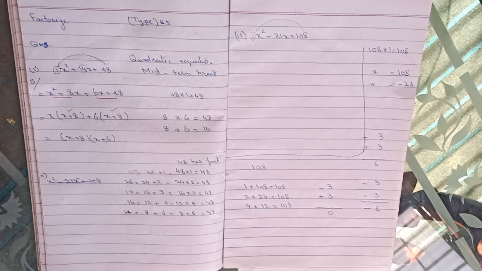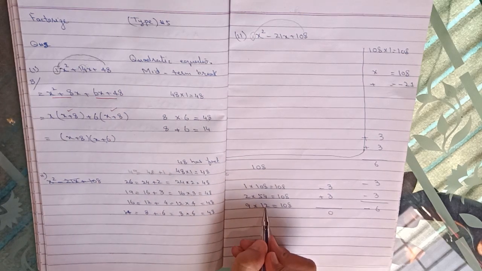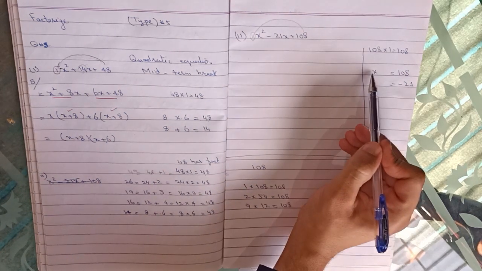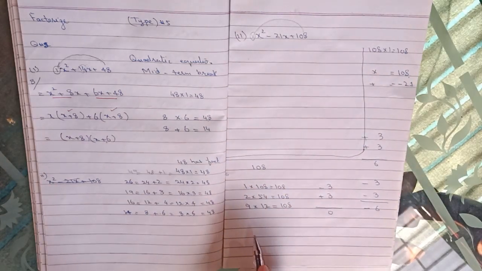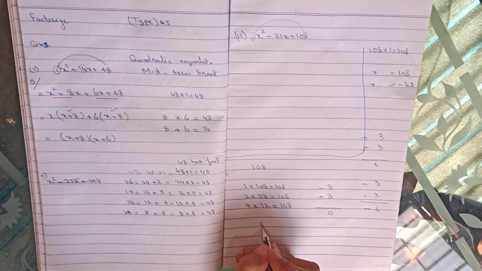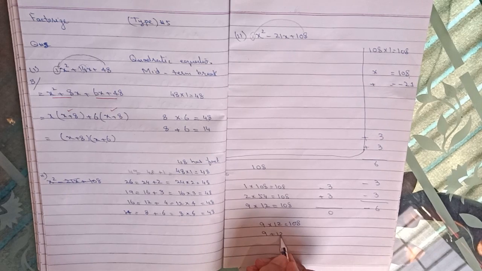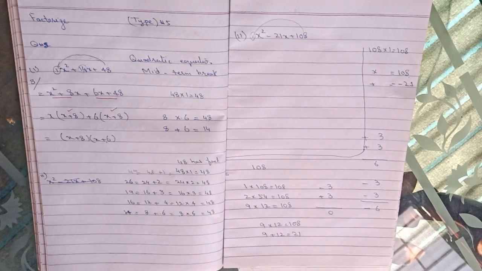Now 9 multiplied by 12, student. We have to select two numbers whose product is 108 and whose sum is minus 21. If I take 9 and 12, 9 multiplied by 12 is 108. But the sum of 9 plus 12 is 21, and I need minus 21.